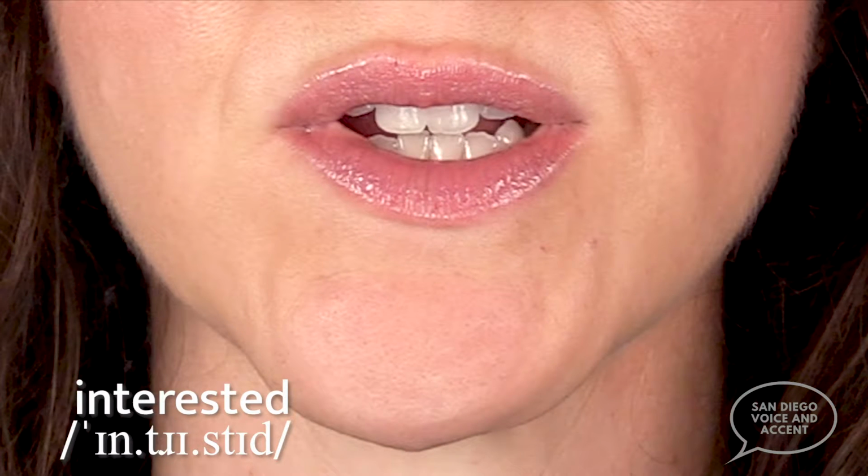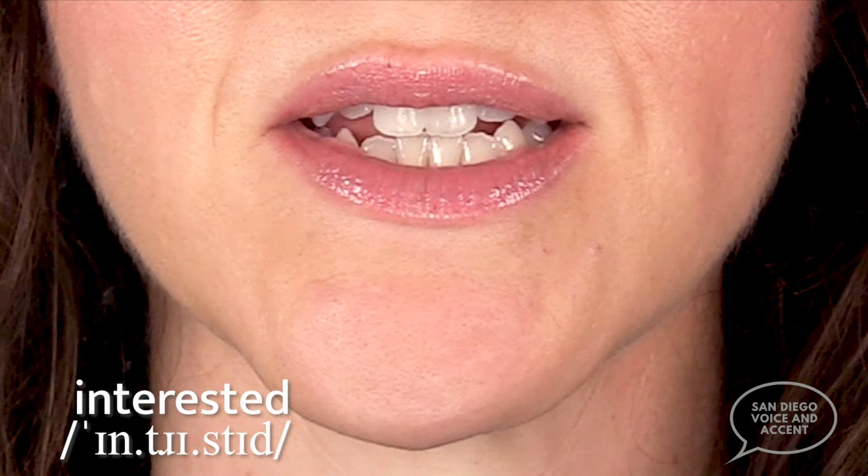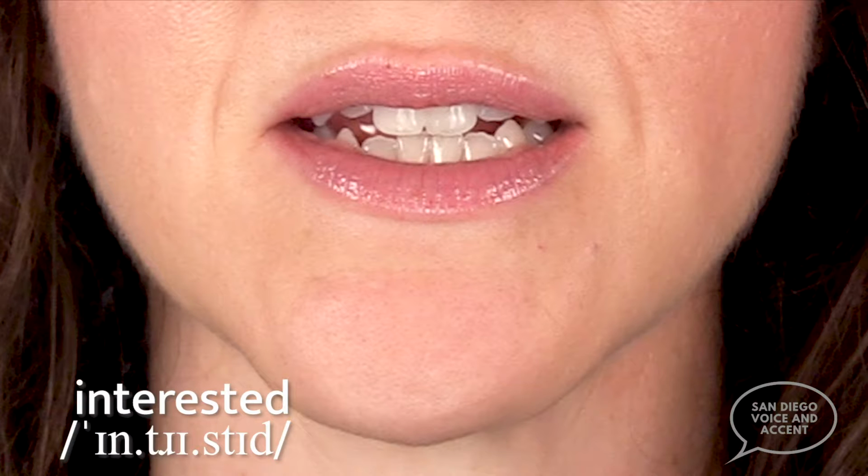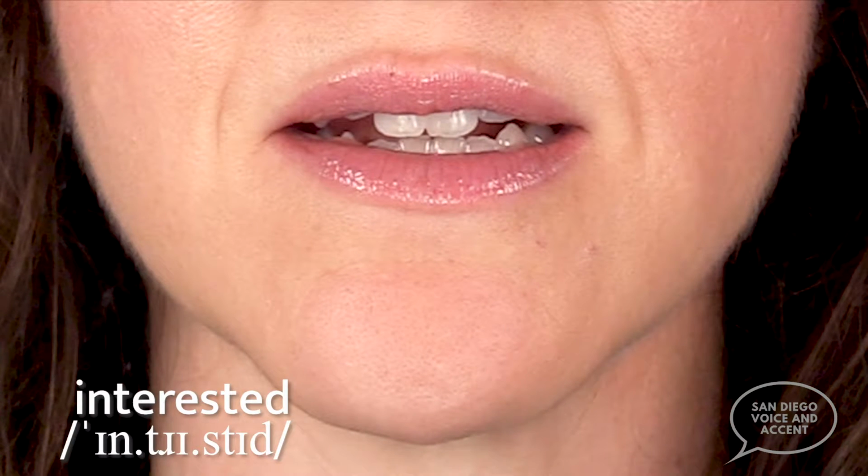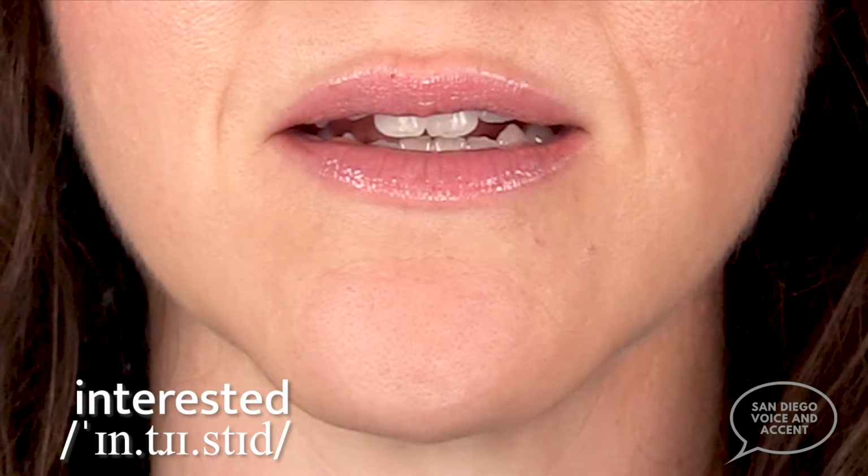Then the lips relax again for the I vowel, and the tongue tip comes up for the ST cluster. Then the lips relax one more time for the I vowel, and the tongue tip comes up to the alveolar ridge for the D consonant.